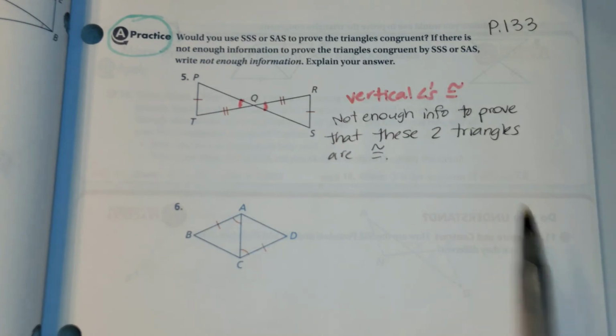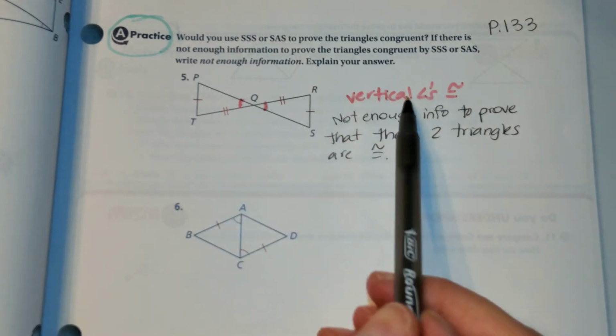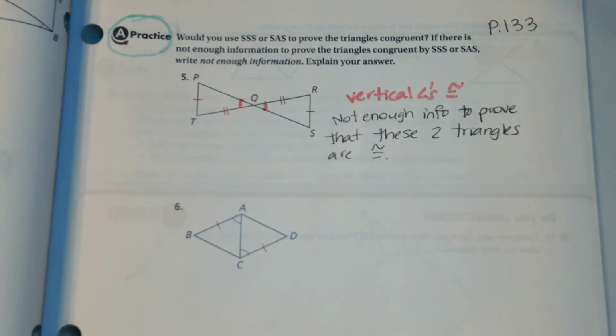Okay, but I do want you to see how whenever you have vertical angles, you can mark vertical angles are congruent. All right, so let's take a look at number 6 now.